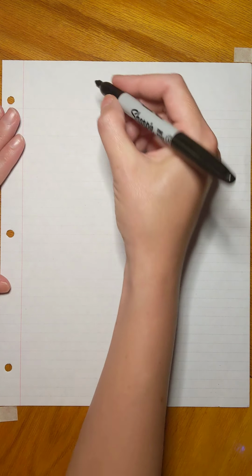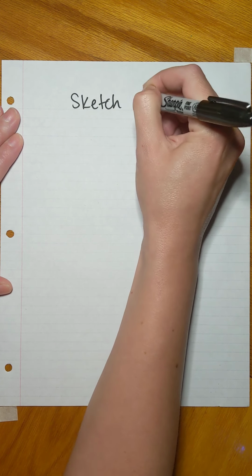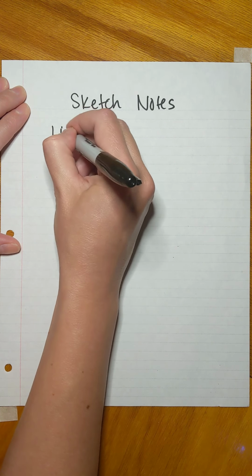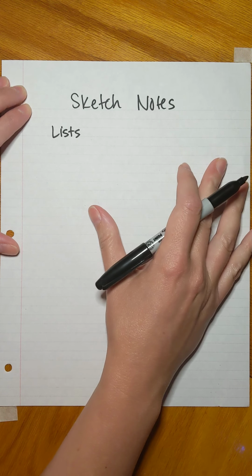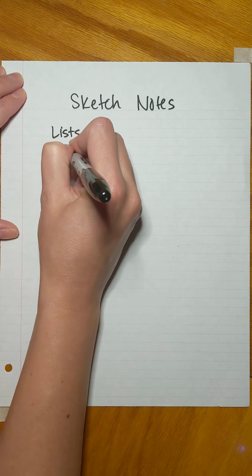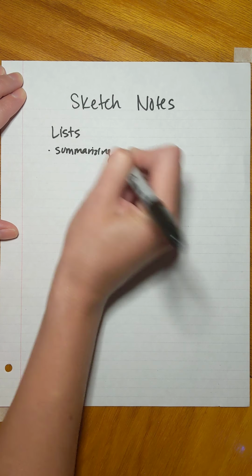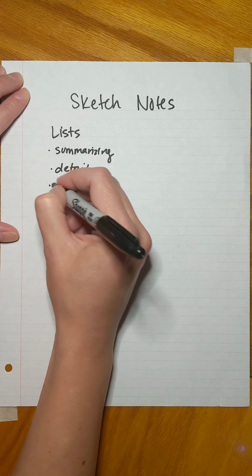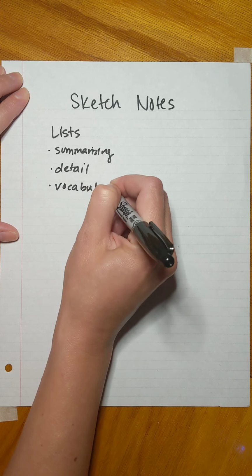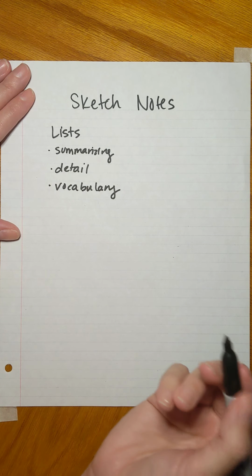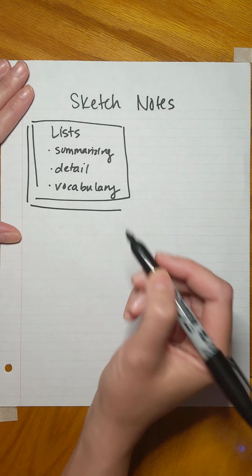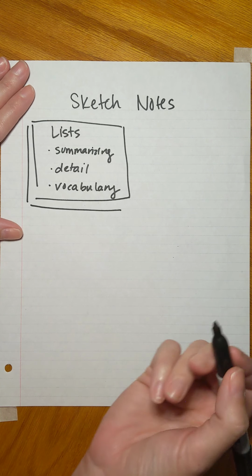But we can also organize our information in another way. We can use something called sketch notes, and sketch notes are a little bit more free. They still might include lists. Remember, we're still just synthesizing the information in the lecture. So we will be summarizing. We might be adding some detail. We would want to make sure that we're hitting all the important vocabulary, but then we might want to put this into a container. And it doesn't have to be anything fancy. Rectangles are fine, thought bubbles.